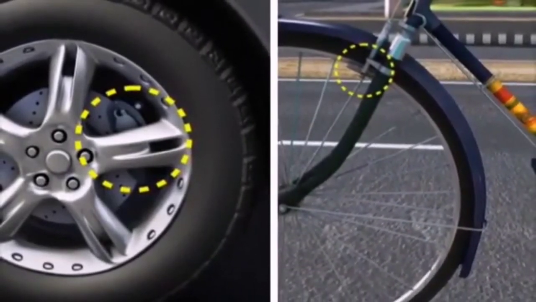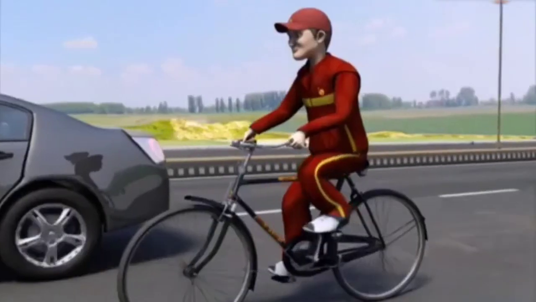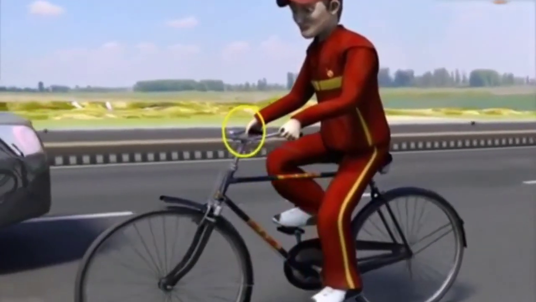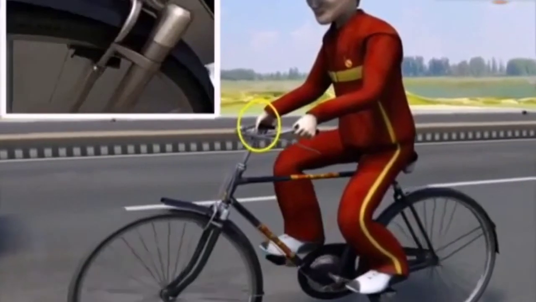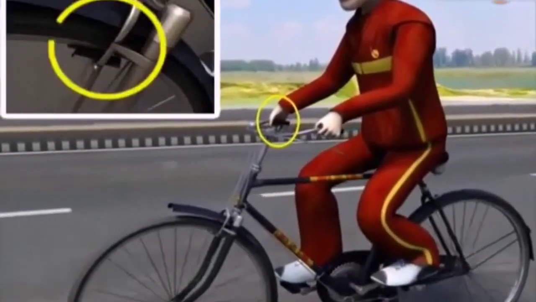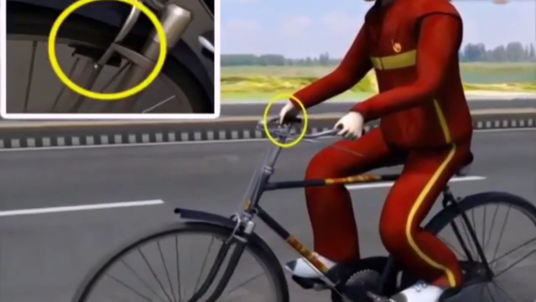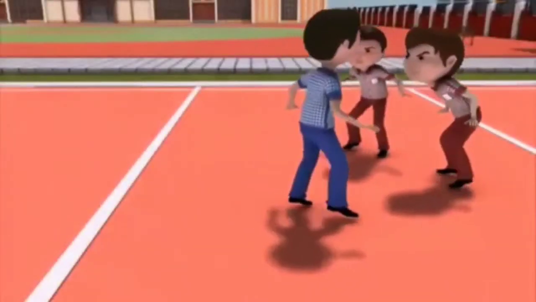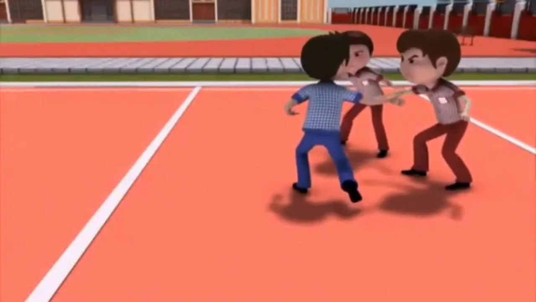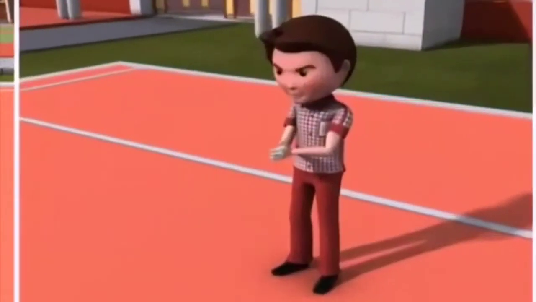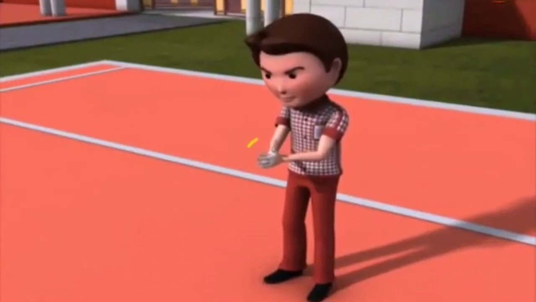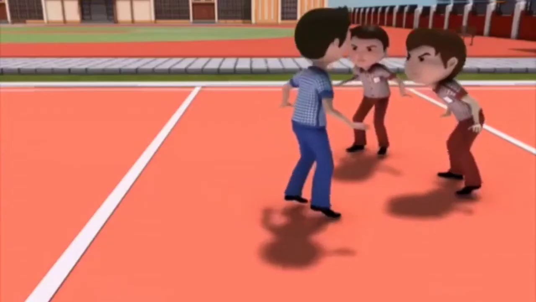As the brakes are applied, the brake pads arrest the motion of the rim due to friction. Do you know why kabaddi players or gymnasts apply some coarse substance on their hands? They do so to increase the friction for better grip.